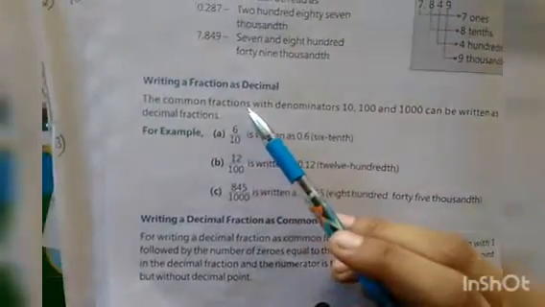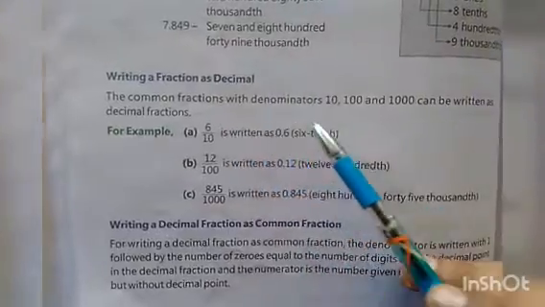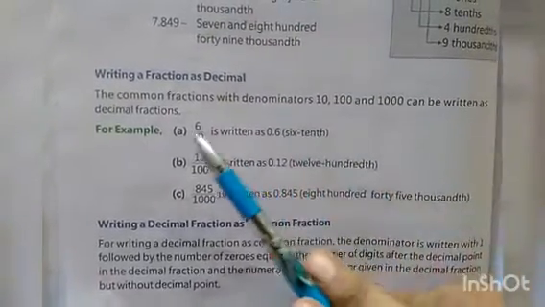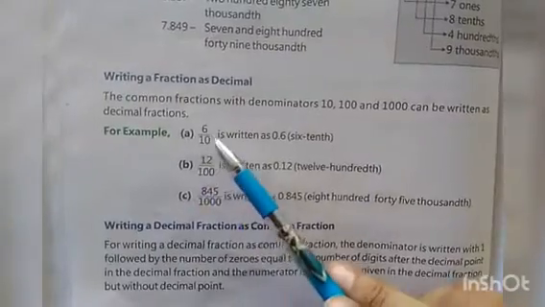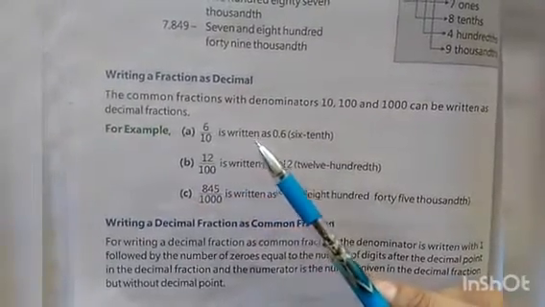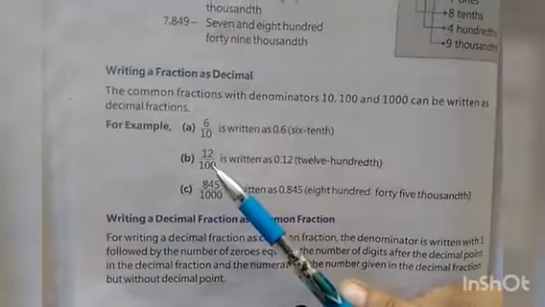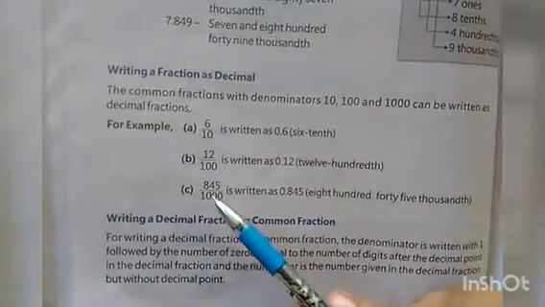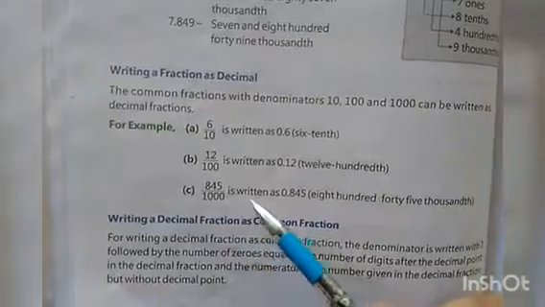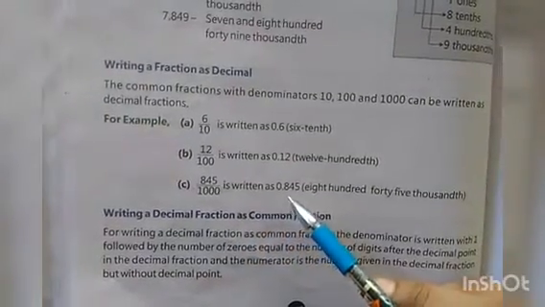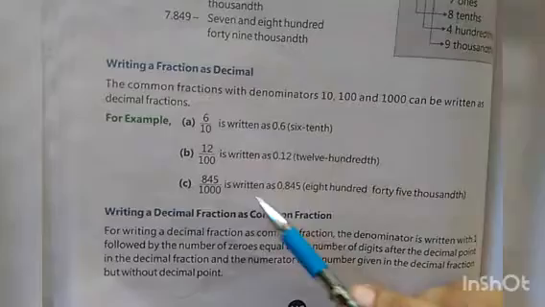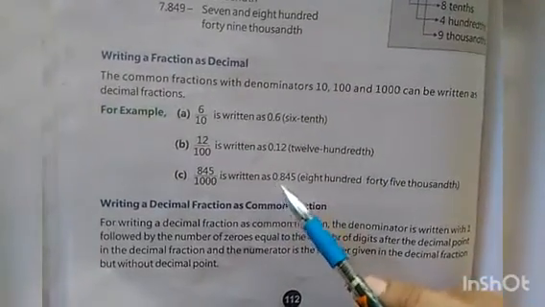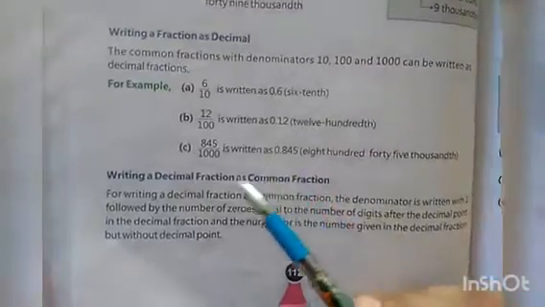Write a fraction as a decimal. The common fractions with denominators 10, 100 and 1000 can be written as decimal fractions. For example, 6 by 10 is written as 0.6, 12 by 100 is written as 0.12, 845 by 1000 is written as 0.845. Because here there are 3 zeros, so put the decimal point before 3 digits from the right side of the number.